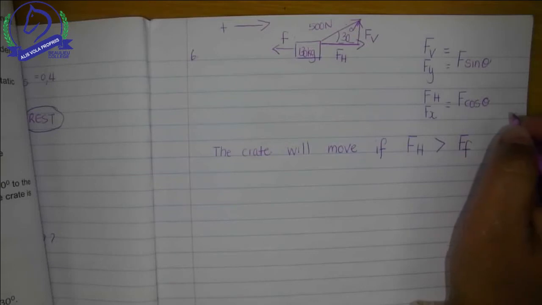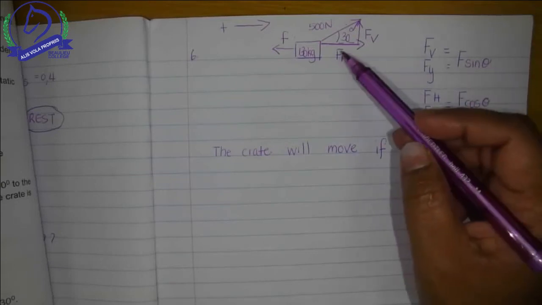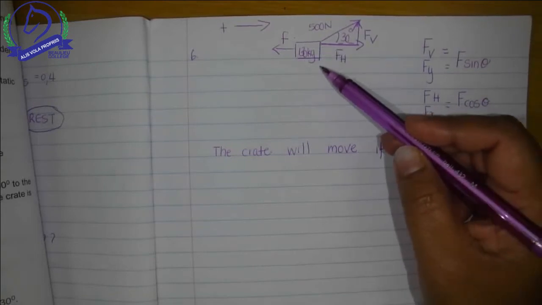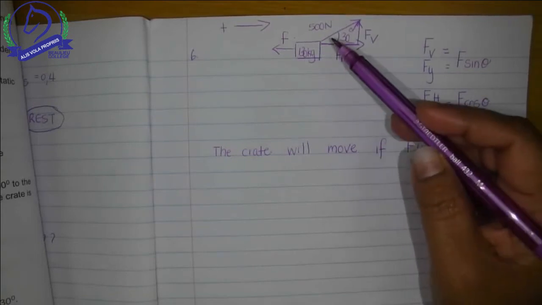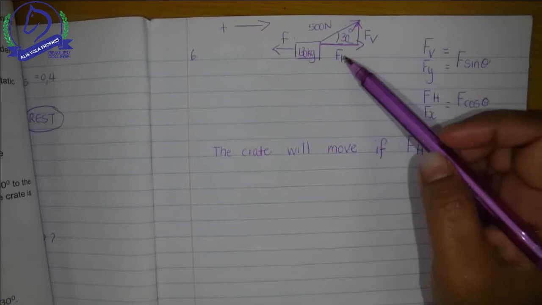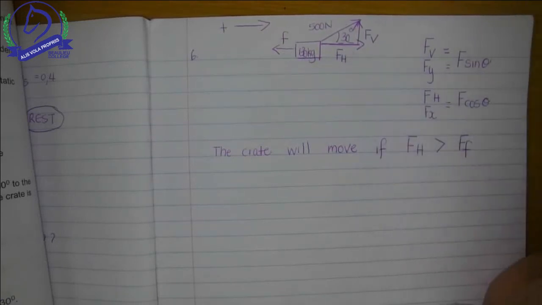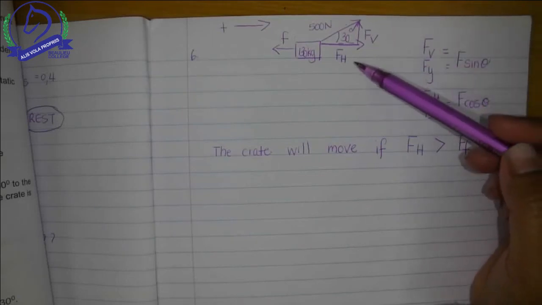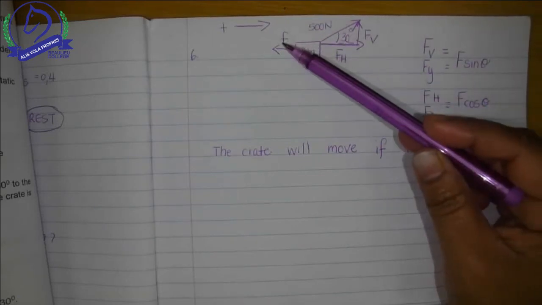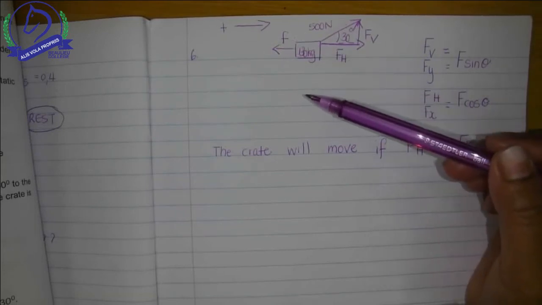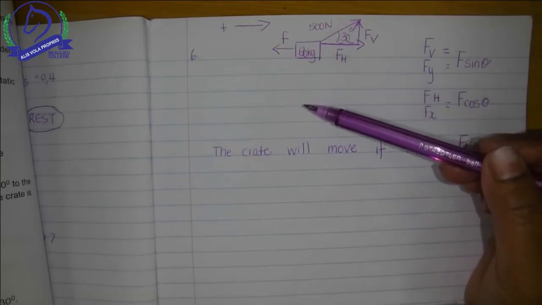That's the only time it's going to move. If they are equal, it will stay in one position. If the horizontal component is less than the friction, nothing's going to happen. It's going to stay in one place. Only when your horizontal component is larger than your frictional force will this move.